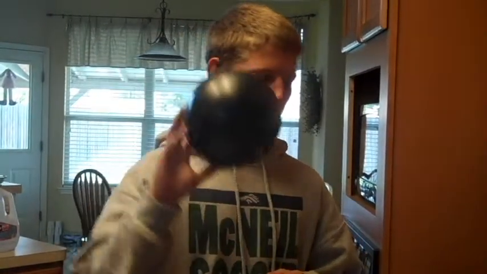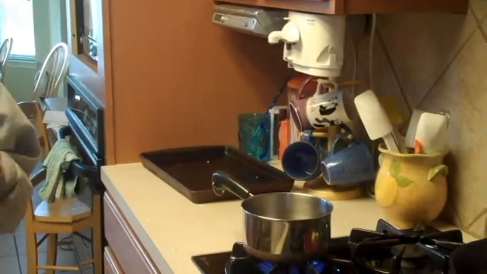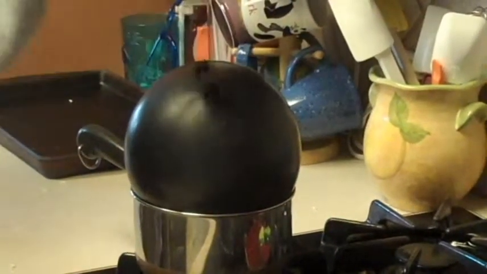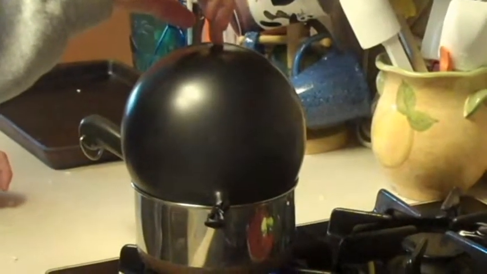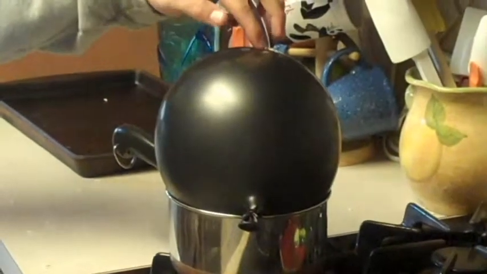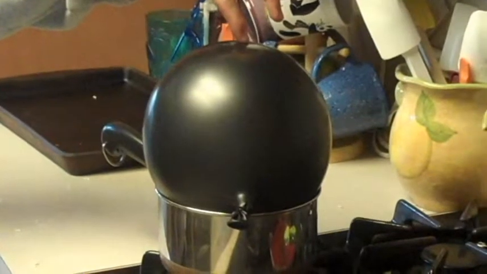So as we put the balloon and heat it up over this boiling pot of water, it should expand because of the pressure inside of it. So we'll do that. It's getting bigger, and there's a lot more pressure. I can't make a dimple as big anymore.